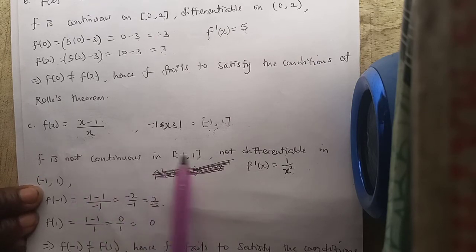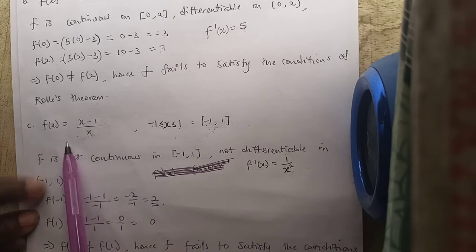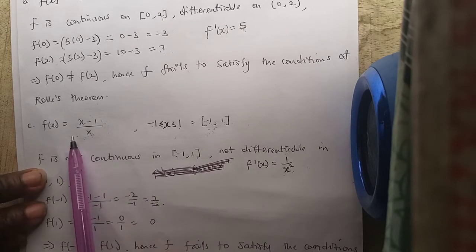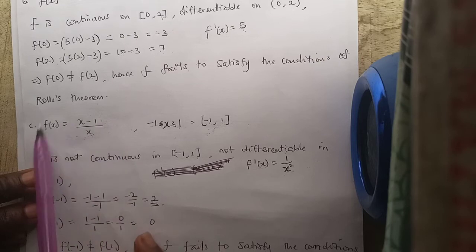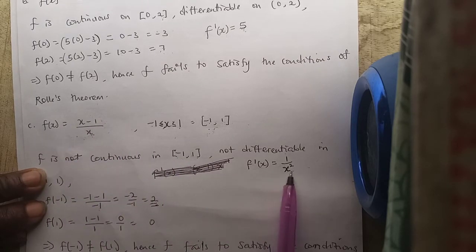Since it's not continuous, we can conclude from the start that the function does not satisfy Rolle's theorem. But we want to move further to see if the function also is differentiable. Now, how do we know if the function is differentiable? Differentiate this function first. When we differentiate this function, we are going to have 1 over x squared.